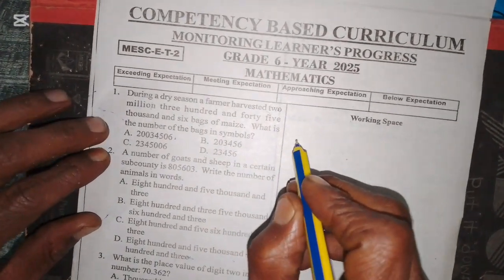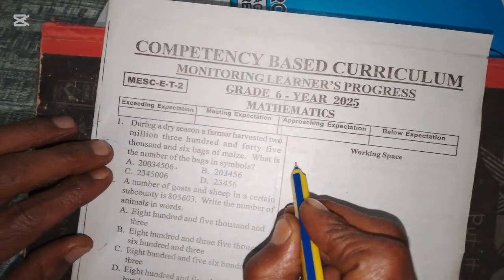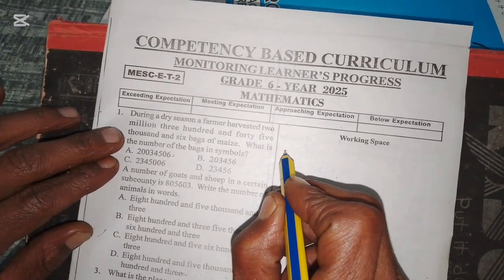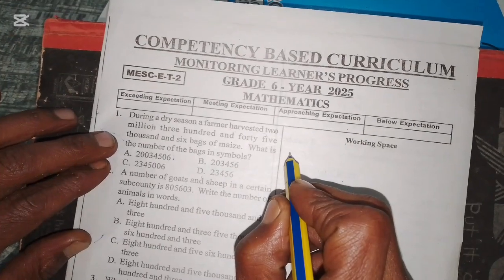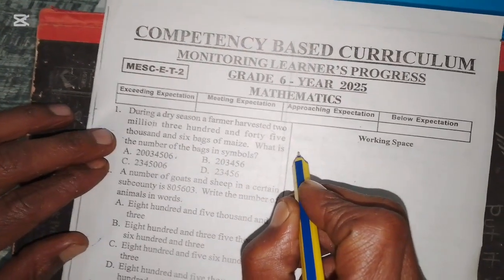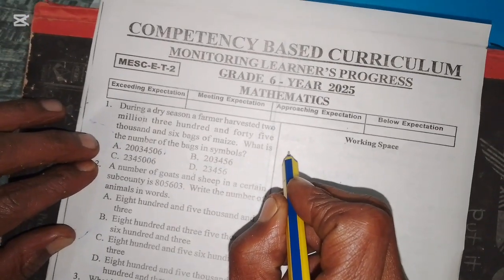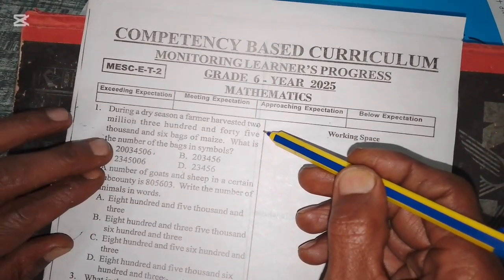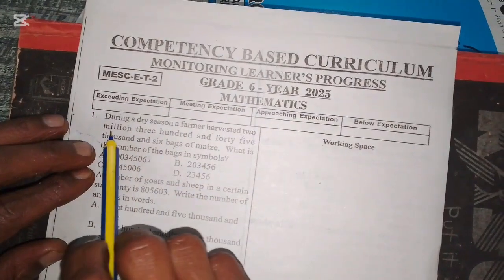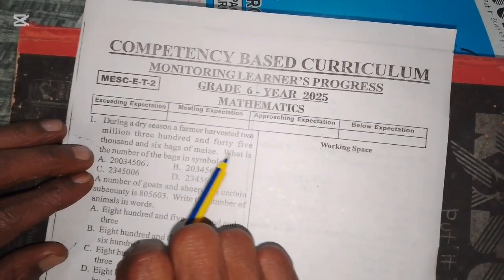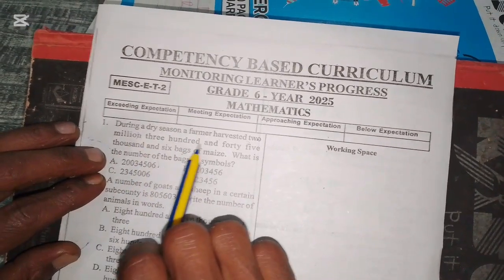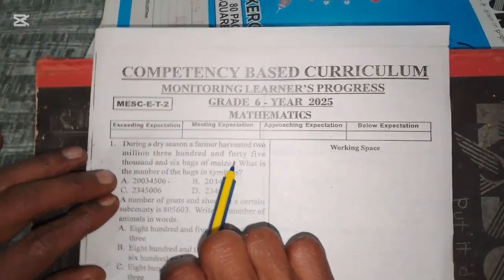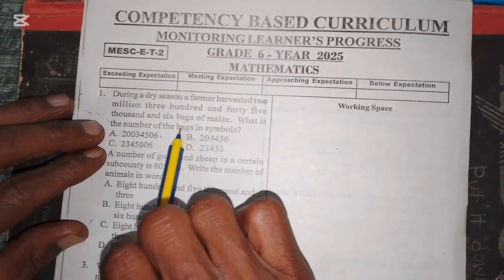Question number 1. During a dry season, a farmer harvested 2,345,006 bags of maize. What is the number of the bags in symbols? What you are supposed to know is the way it is written here, unless you arrange them the way it is supposed to be arranged, so that now you come to the final answer.